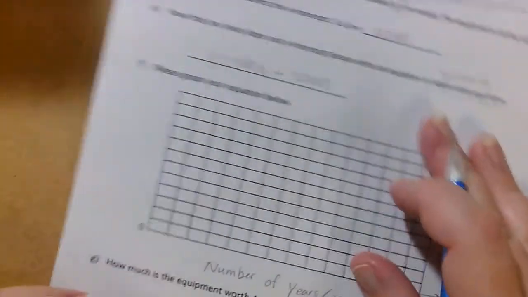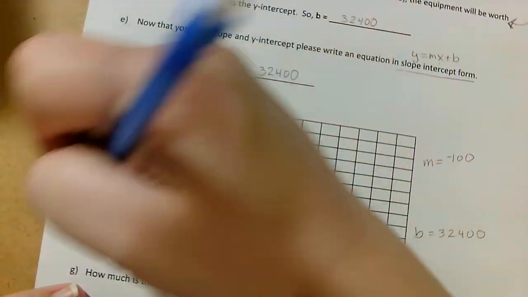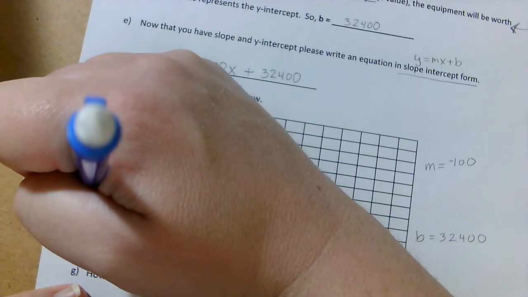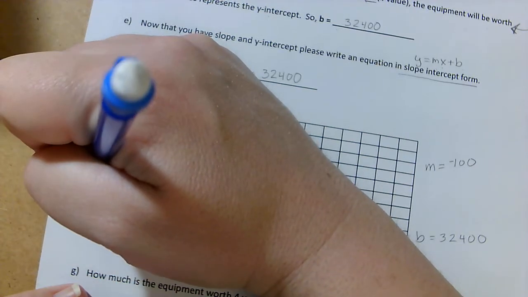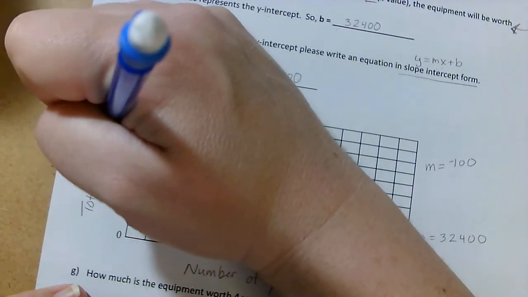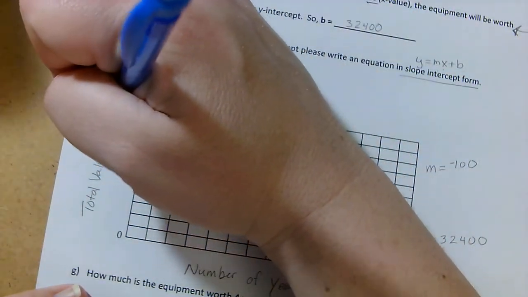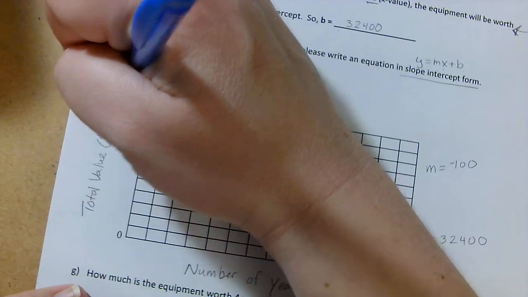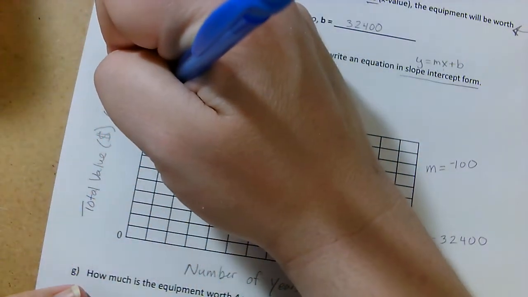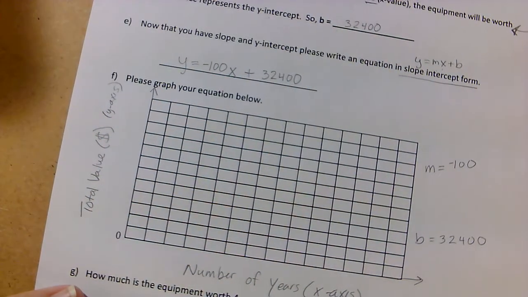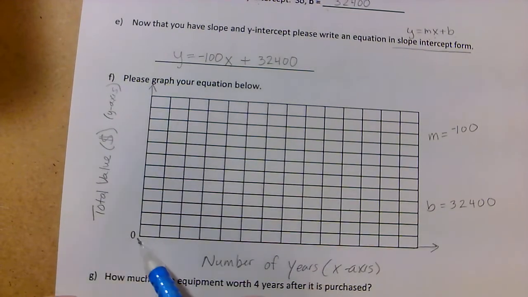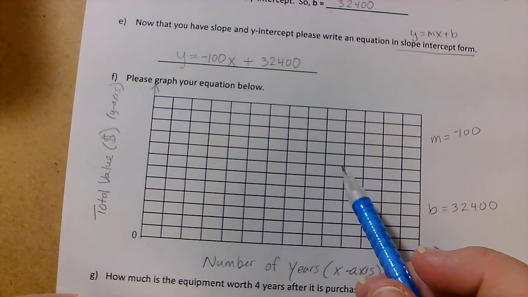And my y-axis over here represents the total value of the equipment, so we can put a dollar sign here. It's the total value in dollars, and it goes all the way up this way and beyond. 0 is at our corner, 0, 0. We're only using the positive portion of the graph for this.